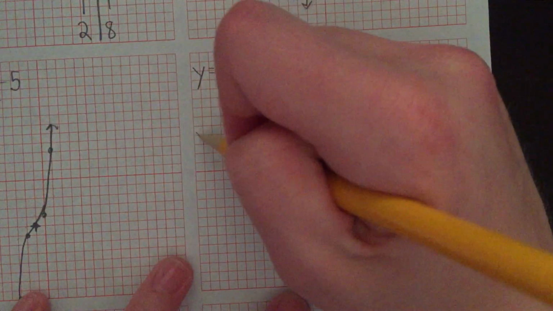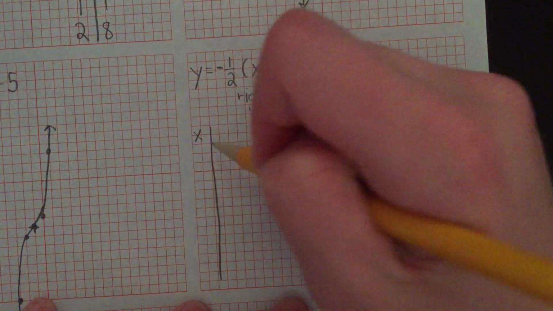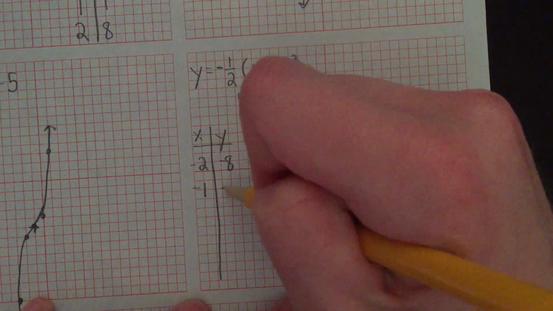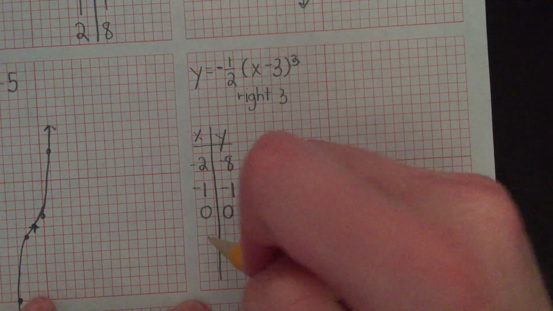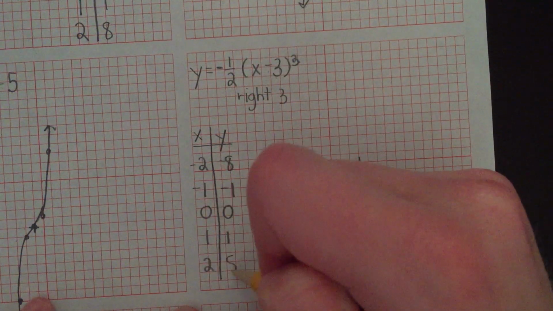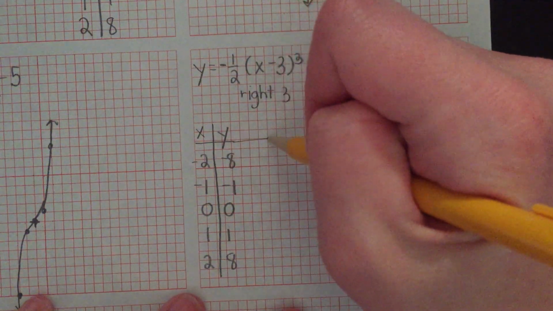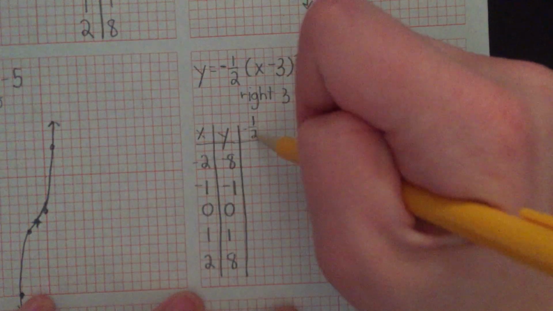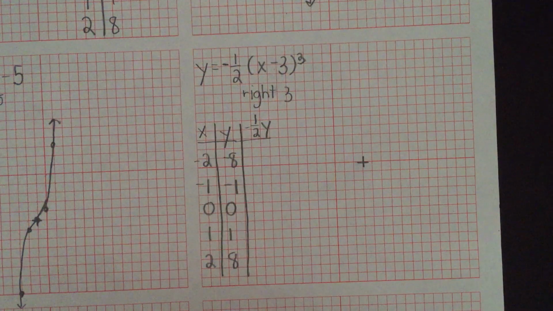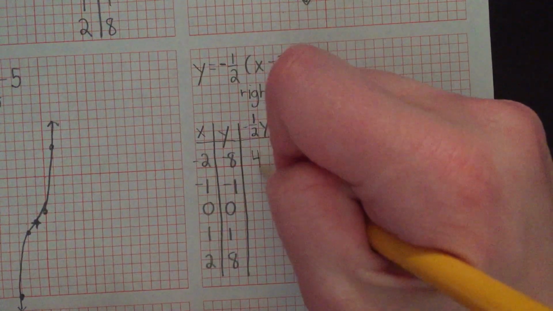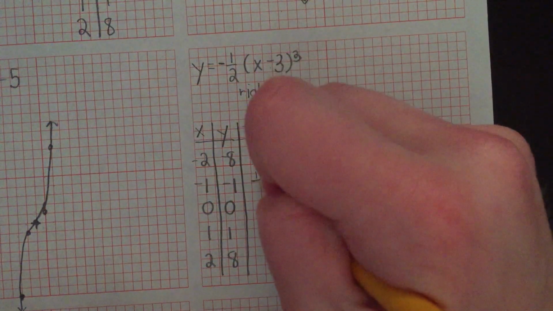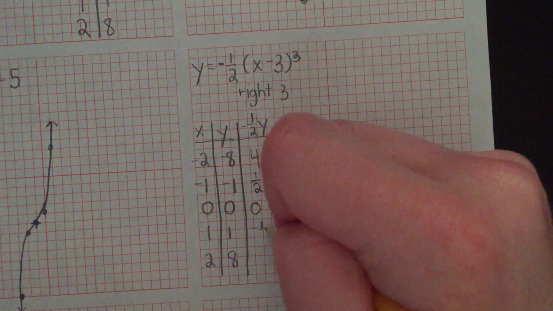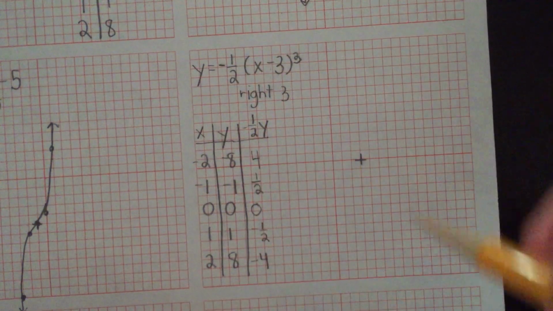Now, my original x and y values were -2, -8, -1, -1, 0, 0, 1, 1, and 2, 8. But because of that -1/2 out in front, I need to multiply all of my y values by -1/2. So that would make this 4, that would make this 1/2, this would still be 0, this would be -1/2, and this would be -4.